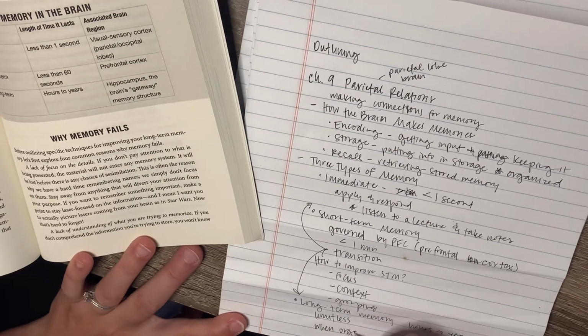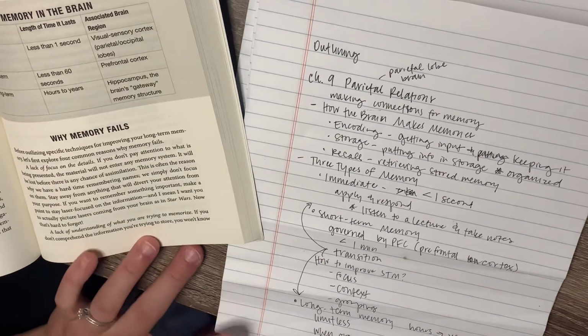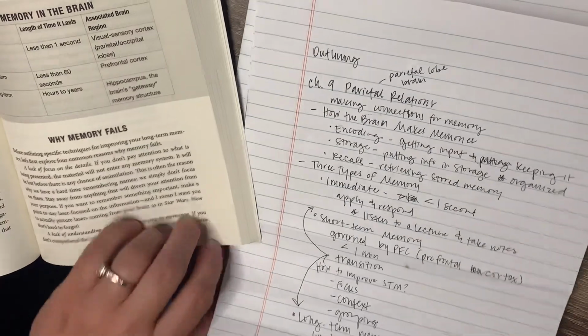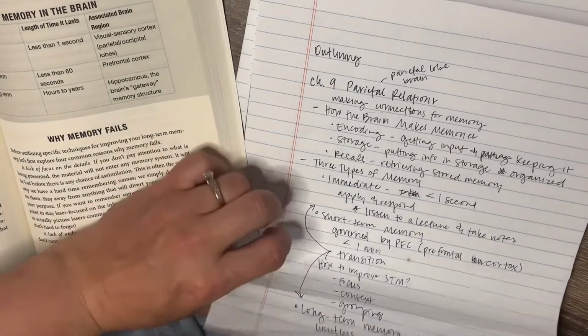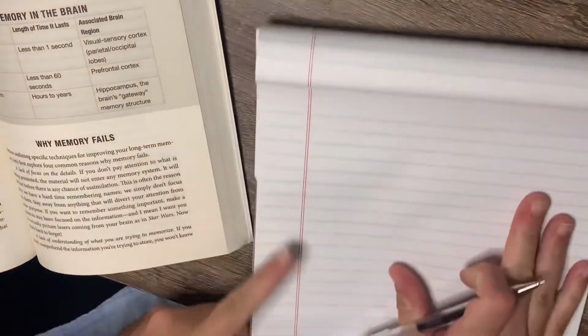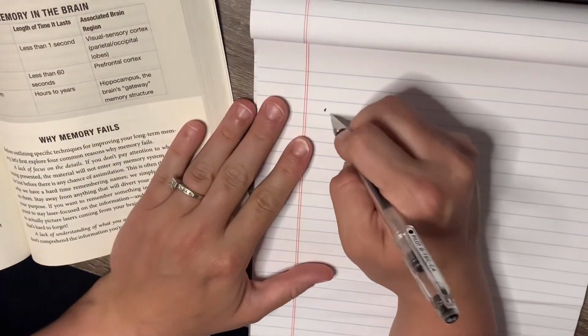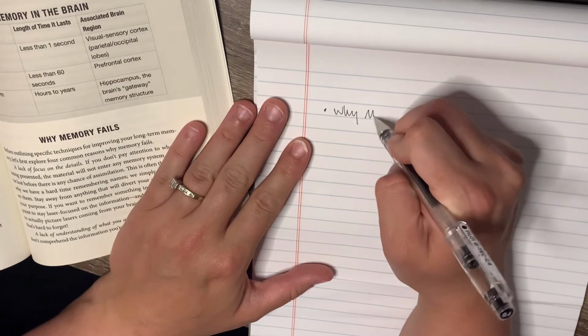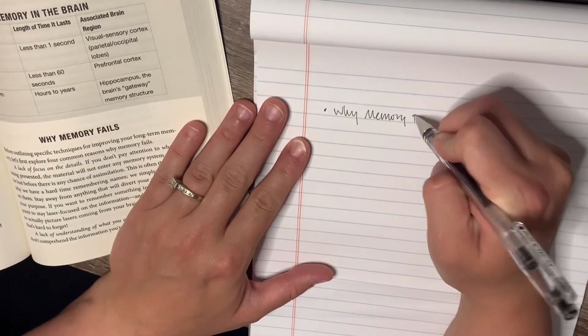When organized, easier to retrieve. Okay, so there is our information about that. Our next point is going to be why memory fails.